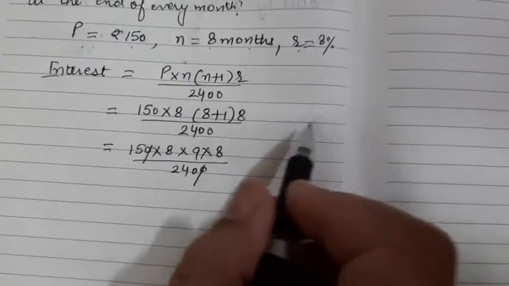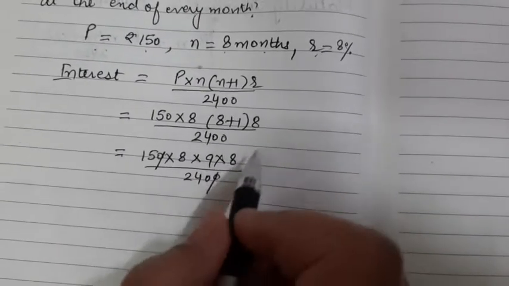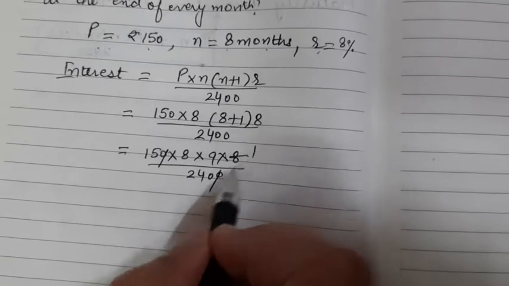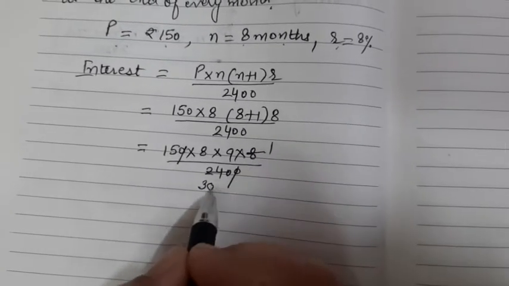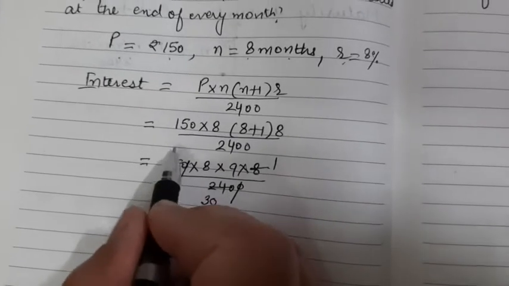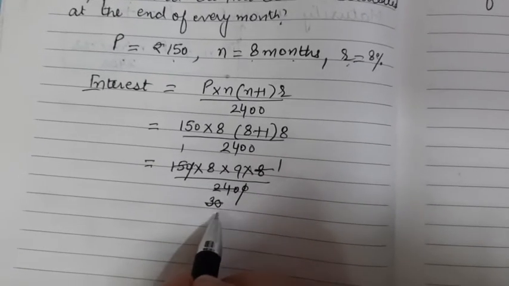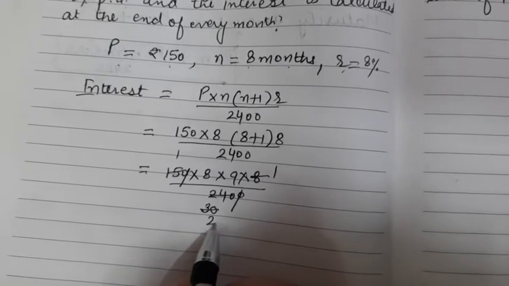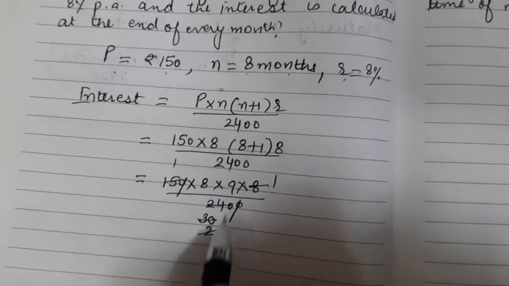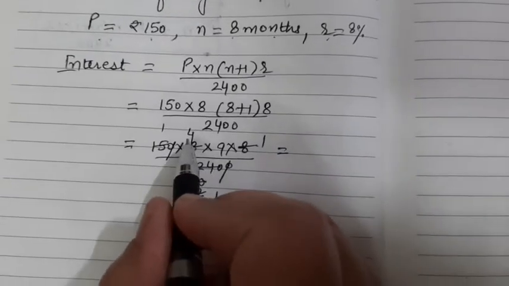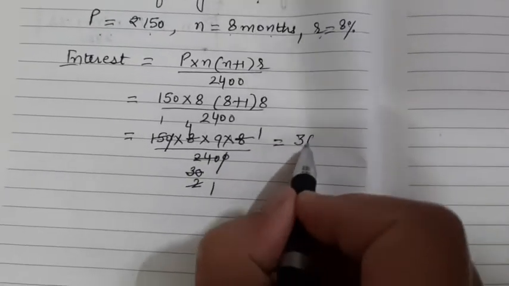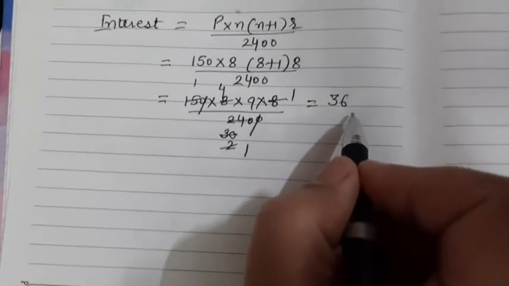Then 8 ones are 8, 8 threes are 24, 8 thirties are 240, 15 ones are 15, 15 twos are 30 and 2 ones are 2, 2 fours are 8. So here we get 9 into 4 is 36. So interest is 36 here.